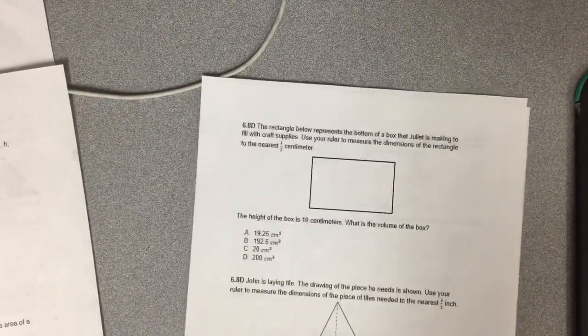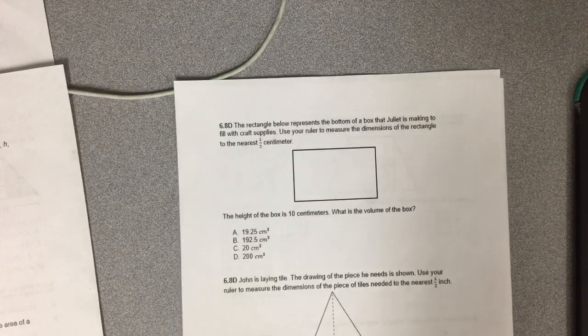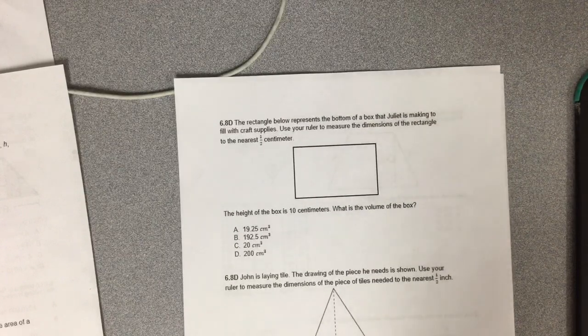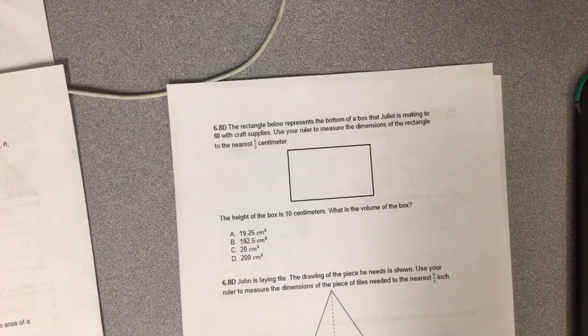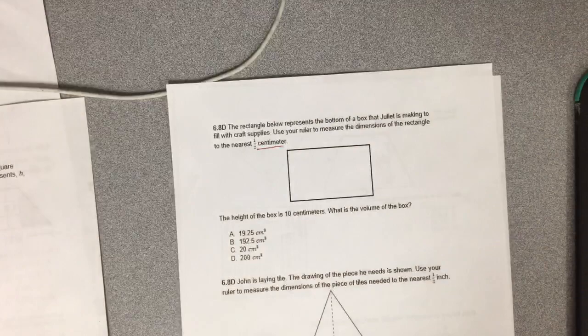The rectangle below represents the bottom of a box that Juliet is making to fill with craft supplies. Use your ruler to measure the dimensions of the rectangle to the nearest ½ centimeter. Okay, ½ centimeter. Make sure that you are understanding ½ centimeter.